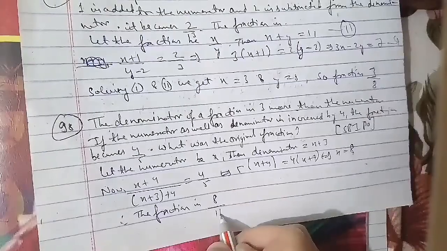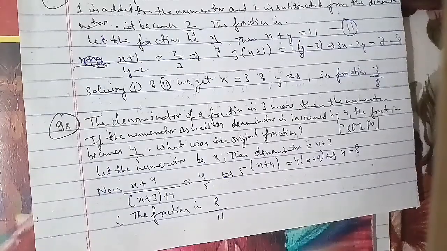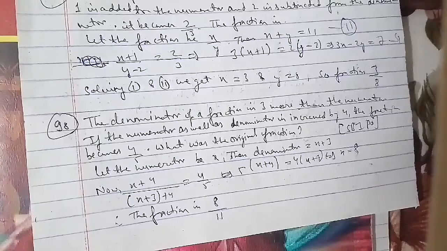Now we will go ahead for another one that we have to talk about, which is the 99th question of the session, and that is also an important one here. So the question is: the difference between the numerator and the denominator of a fraction is 5, and if 5 is added to its numerator, the fraction is decreased by 1 by 4. Find the value of the fraction here.